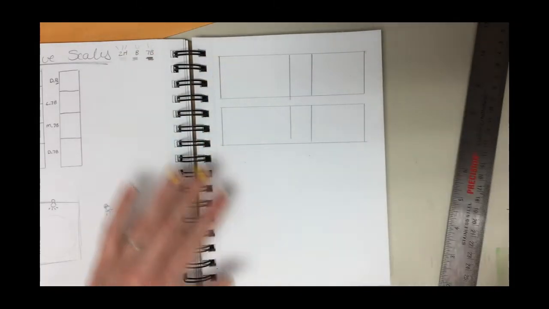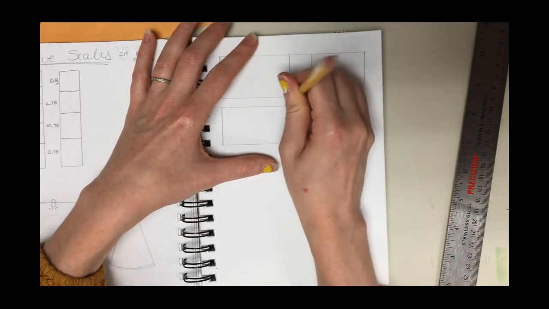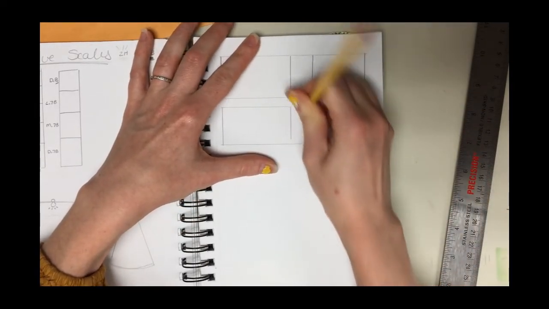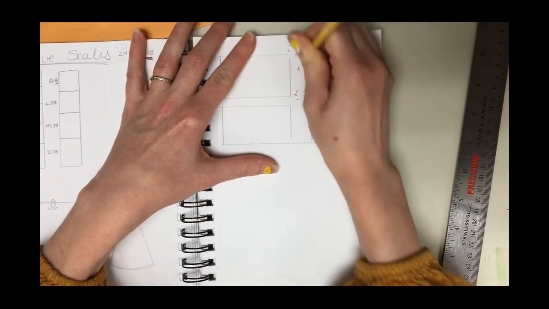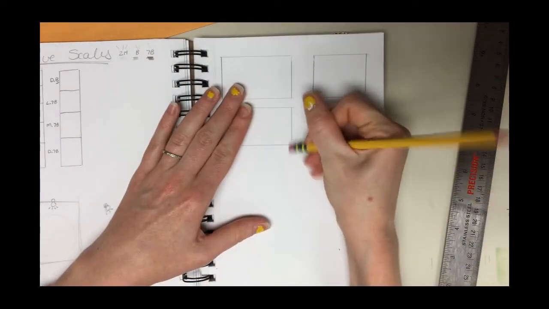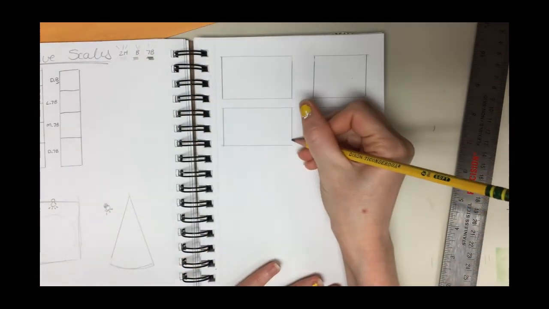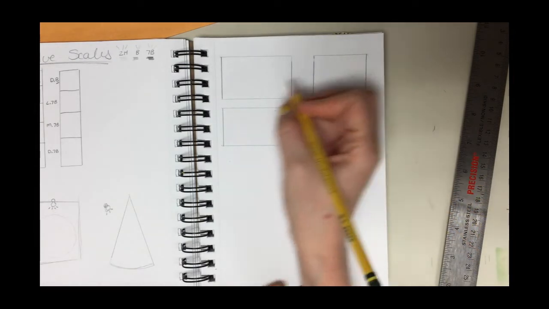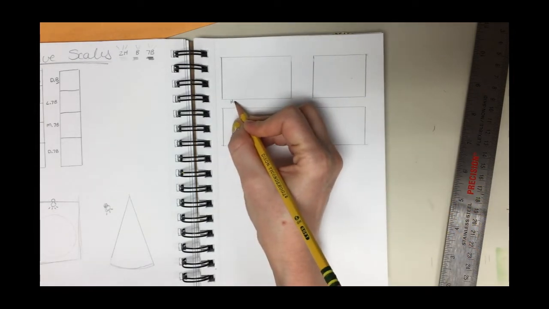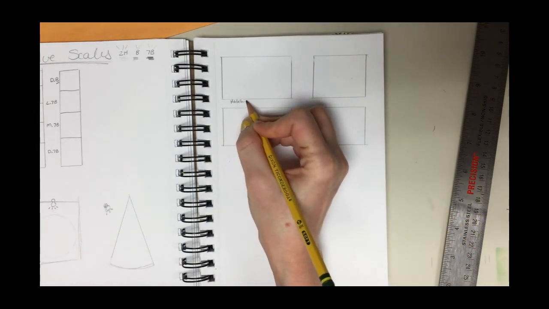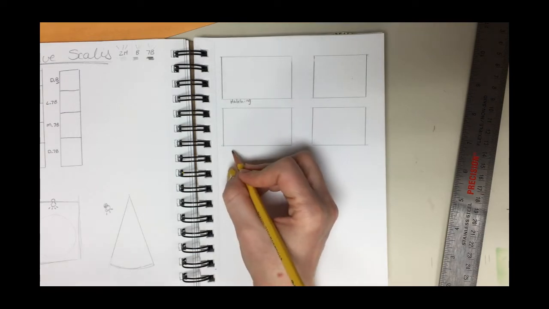Texture is how something feels, but in 2D foundations, we really don't have a lot of actual texture. So we talk about visual texture, how something looks like it feels. This box will be hatching, and this box is cross hatching.